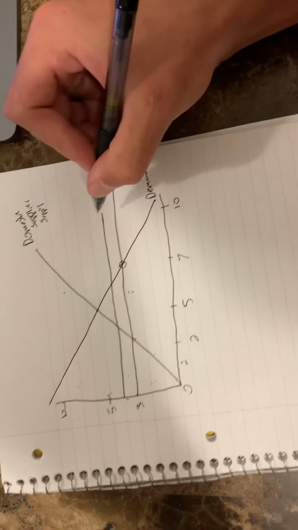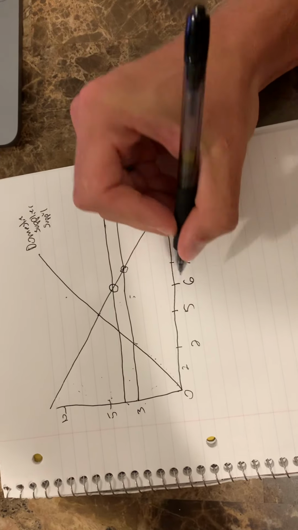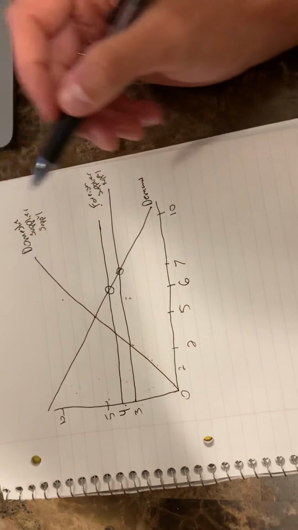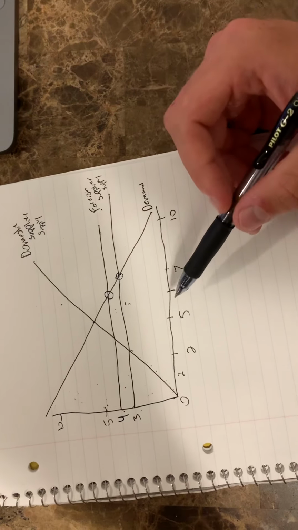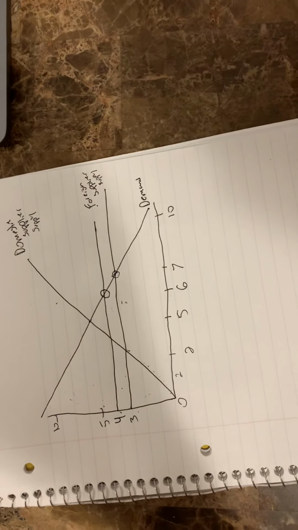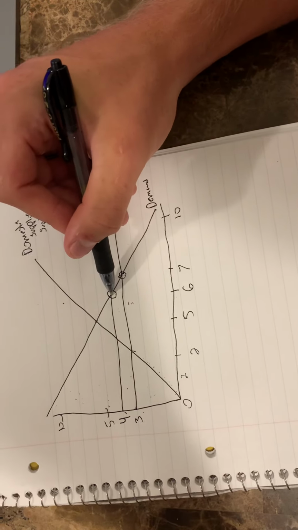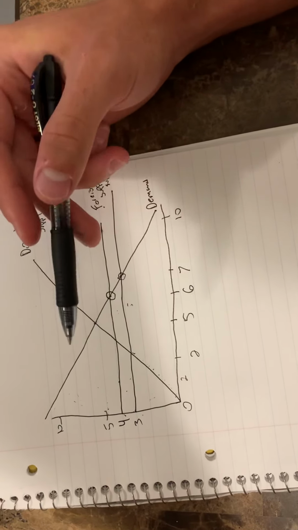This is still their supply curve, and we can see how the equilibrium point moves back up. We'll call that 6, and we'll call this one 4. So we can see that price has actually increased. Here's our equilibrium point. They're going to be providing 6 units at a price of 4.